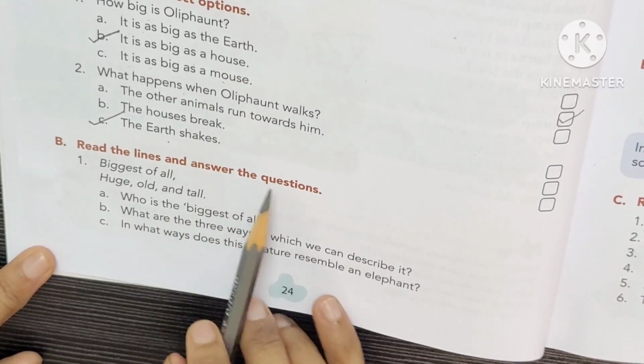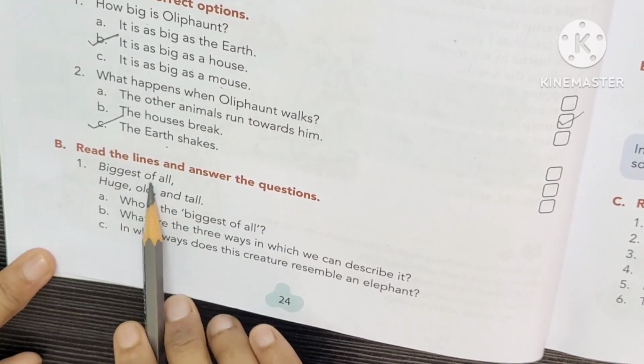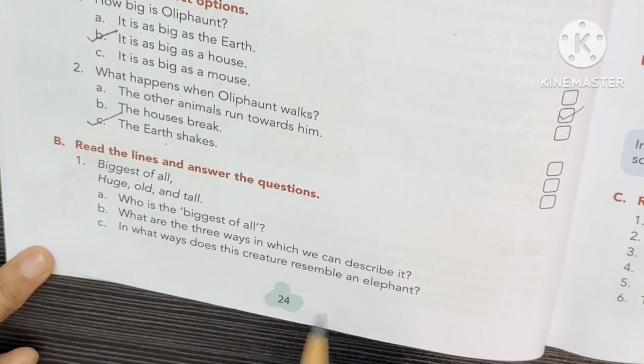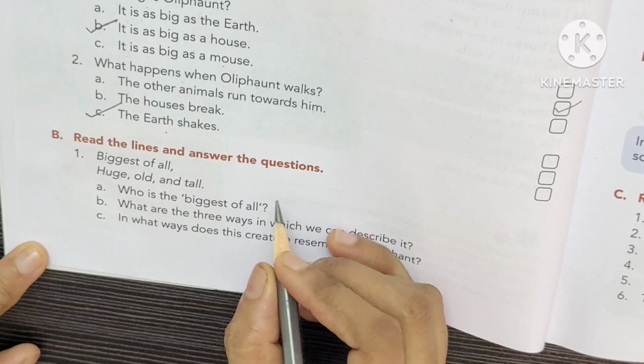Read the lines and answer the questions. Biggest of all, huge, old and tall. Who is the biggest of all? Oliphaunt.